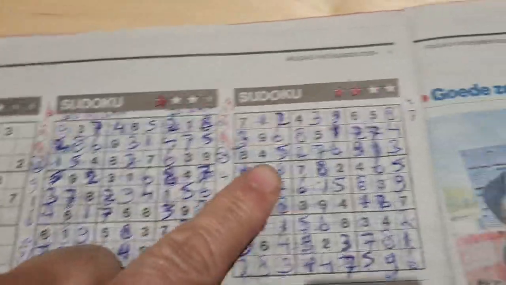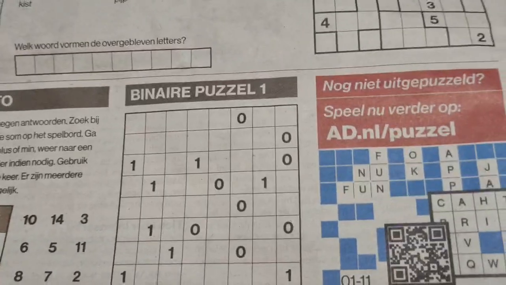I've already solved two puzzles, the 3 stars and the 4 stars Sudoku. Two puzzles are left, the Jigsaw Sudoku and this one, the binary puzzle.